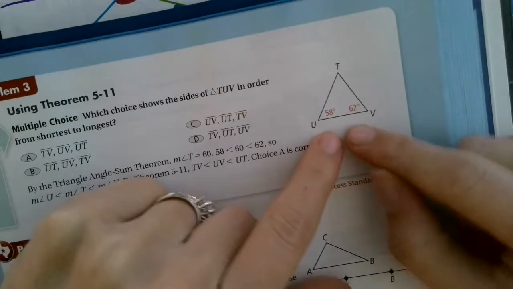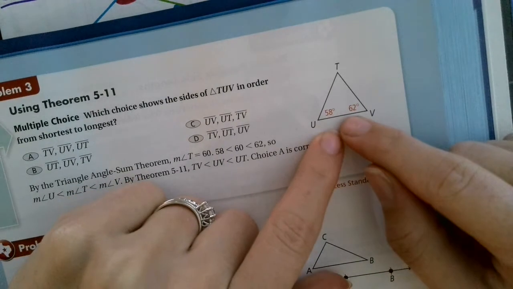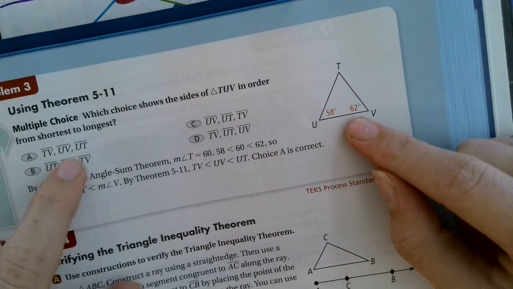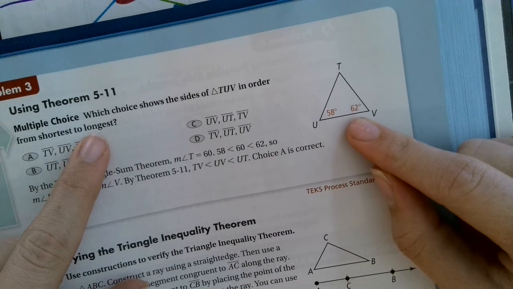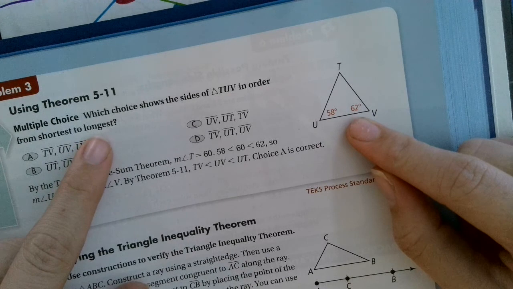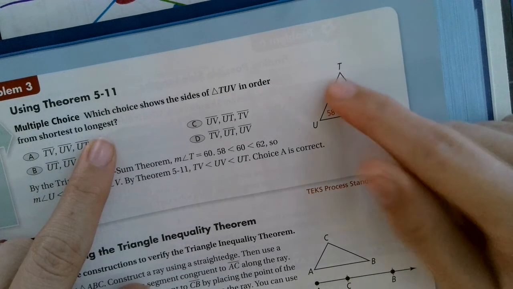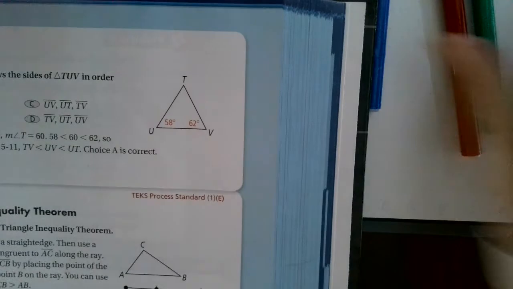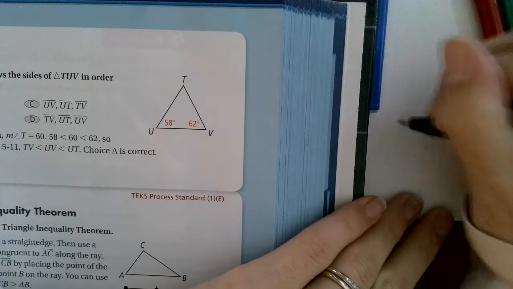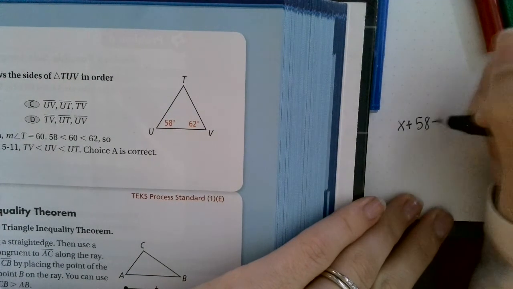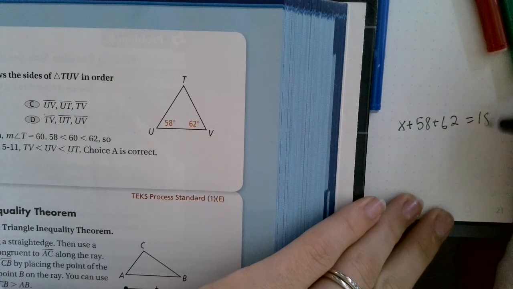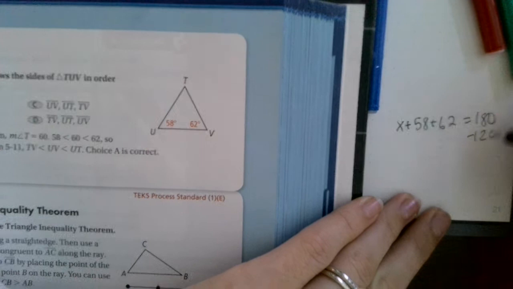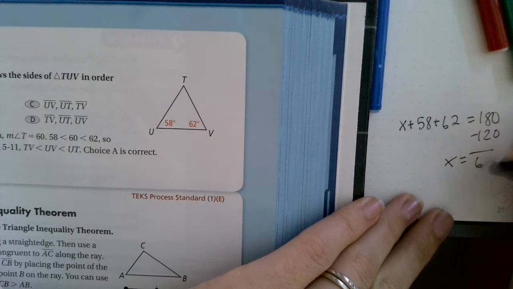Okay, if we have this problem that says 58 and 62 degrees, and it's wanting us to list the sides in order from shortest to longest, okay? Shortest to longest. So the way we do this, well, first I have to know what this angle is, but we know triangles equal 180, so I can just do some math off to the side here. I can say I know x plus 58 plus 62 must equal 180. Well, if I add those together, that's going to give me 120. So x must be 60.